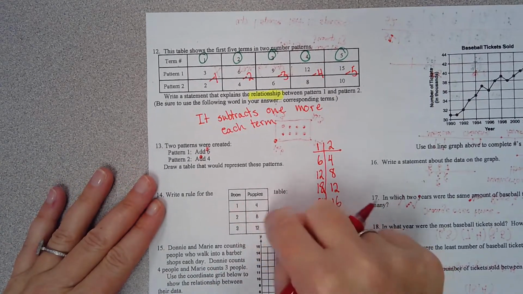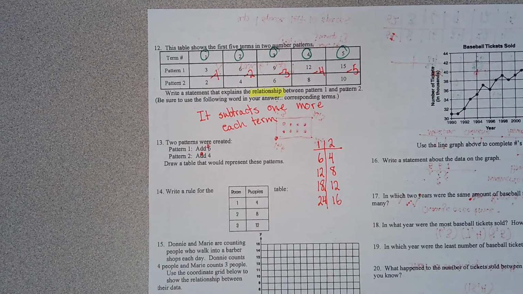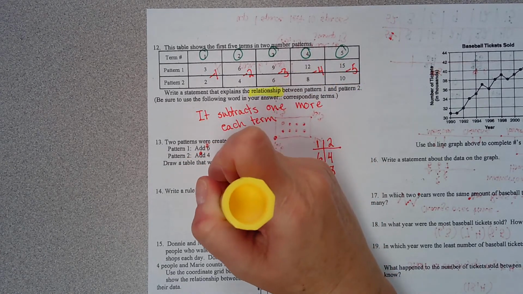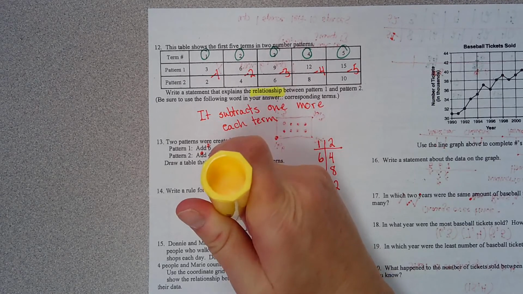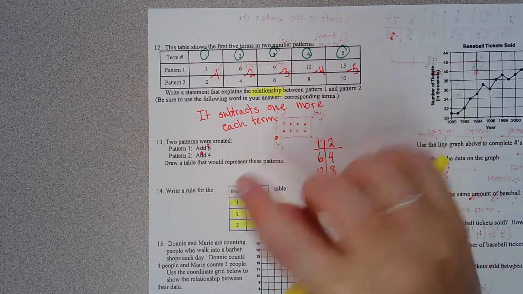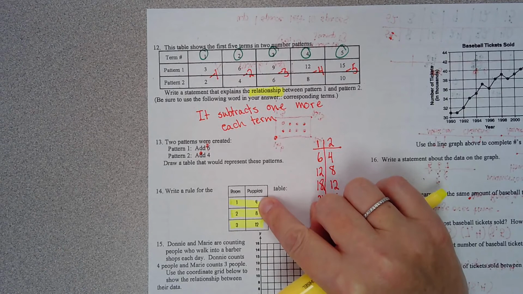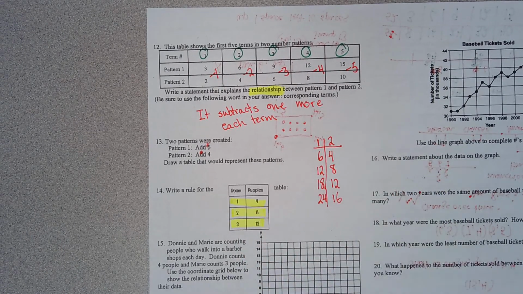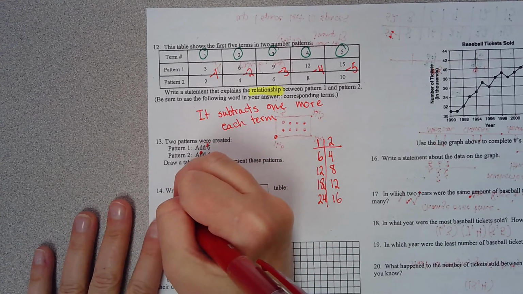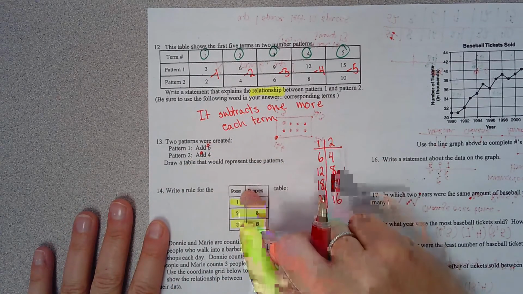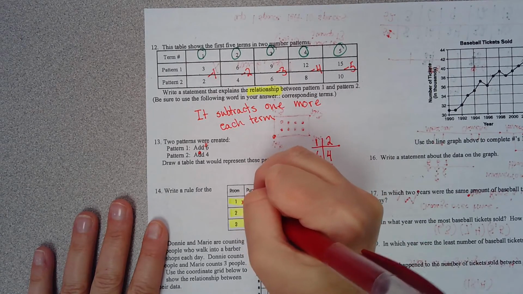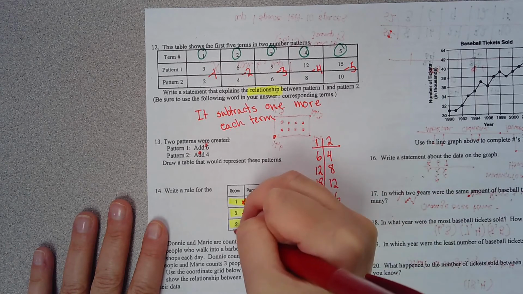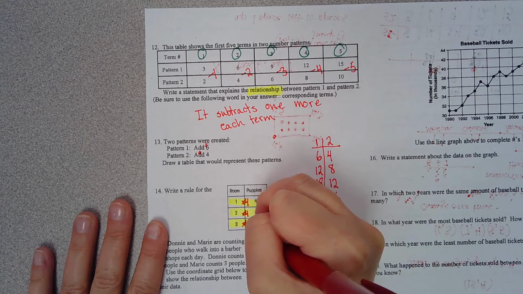All right, write a rule for this table. So when you're talking about a rule, you're talking about the relationship. What is happening from the rooms to the puppies? In 1 room, I have 4 puppies. In 2 rooms, I have 8 puppies. In 3 rooms, I have 12 puppies. I am taking this number and multiplying it by 4 to get the puppies every time. 2 rooms times 4 gives me 8 puppies. 3 rooms times 4 gives me 12 puppies.